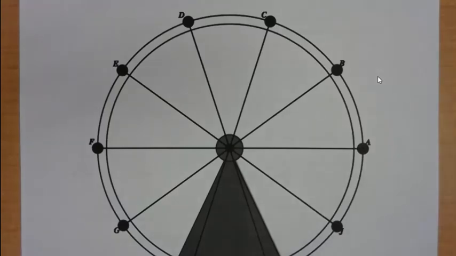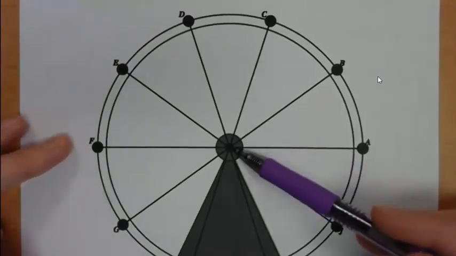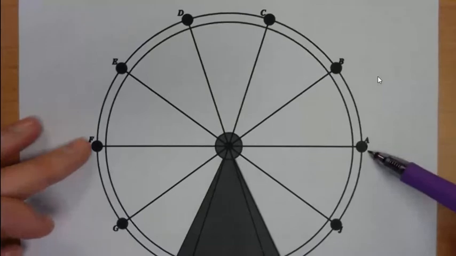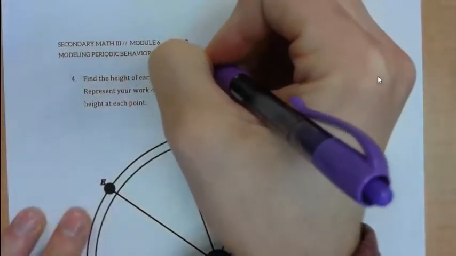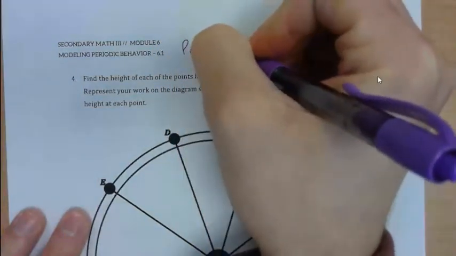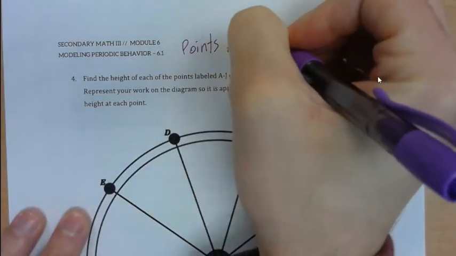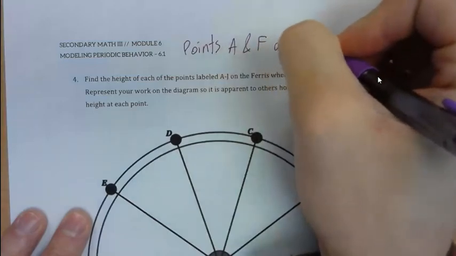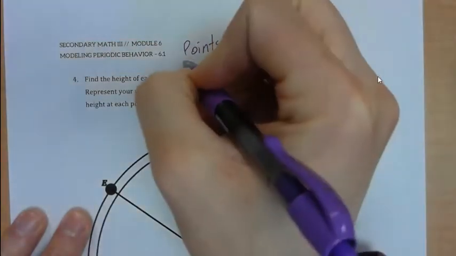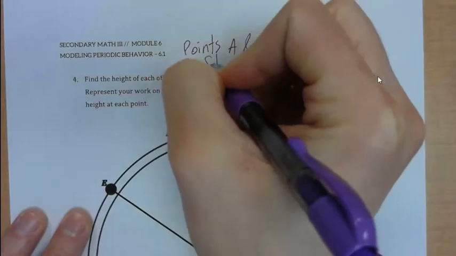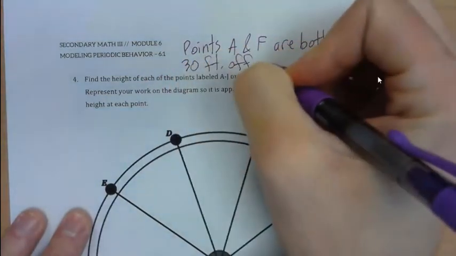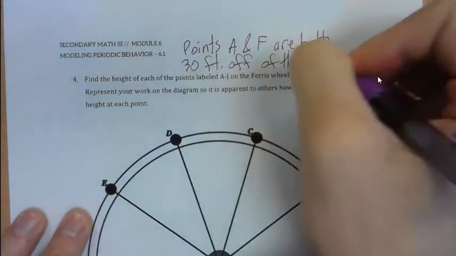So we know some answers on this already. We already know A and F are both 30 feet off the ground. We know the center of the circle is 30 feet, so the two ends right here and here, A and F, are both 30 feet. So we could say points A and F are both 30 feet off of the ground.